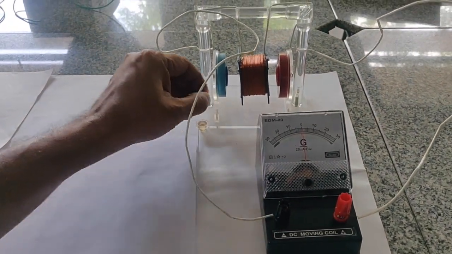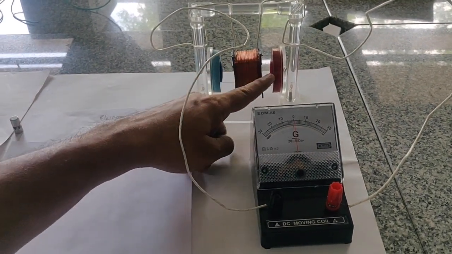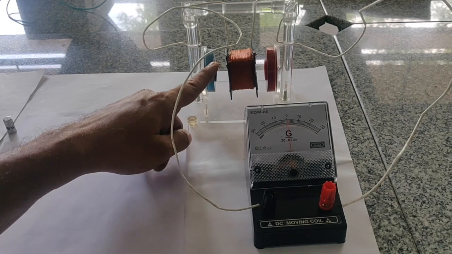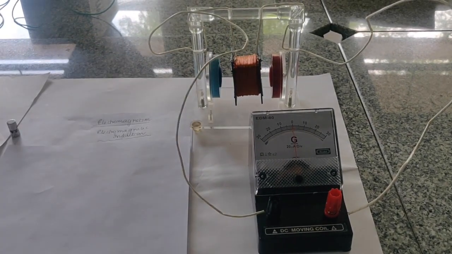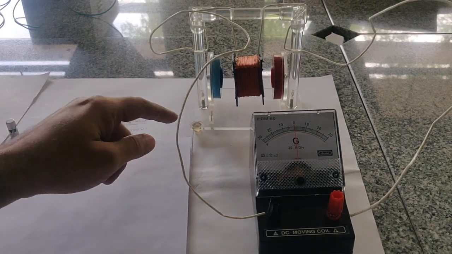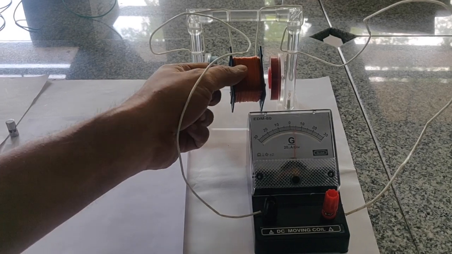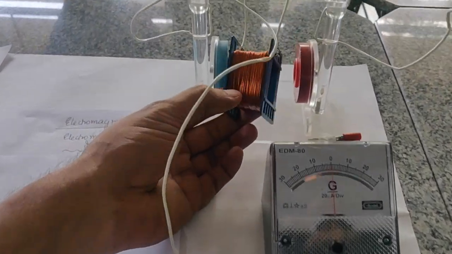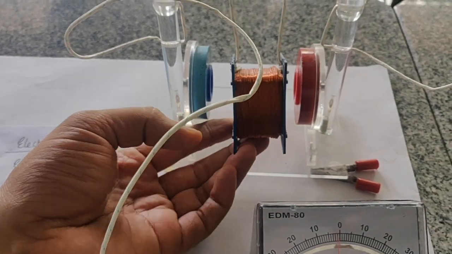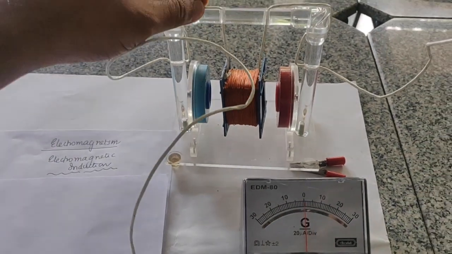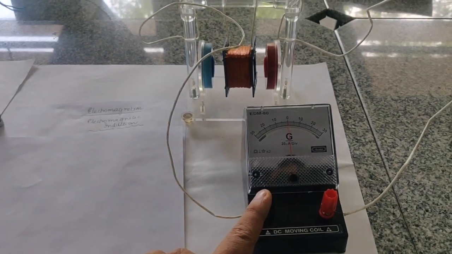Here we have a simple setup with two magnets. The magnetic field lines are static, moving from the north to the south, as is the convention. And here we have coils wound around a hollow ferromagnetic metal core. We take a wire from the coil and connect it to a galvanometer, right?